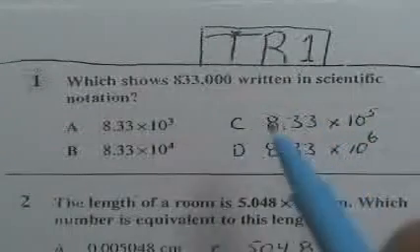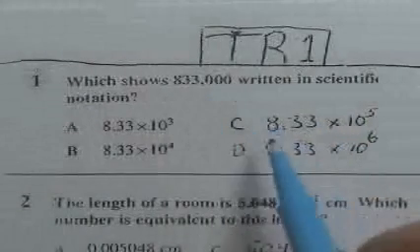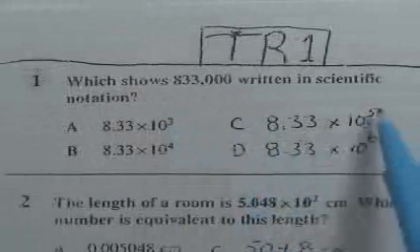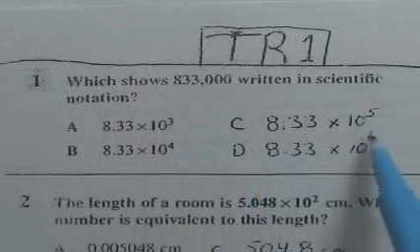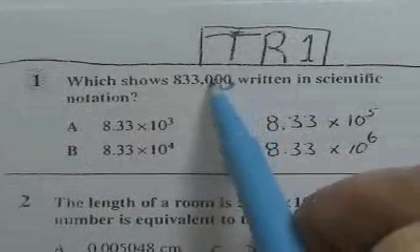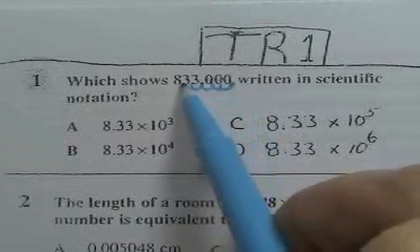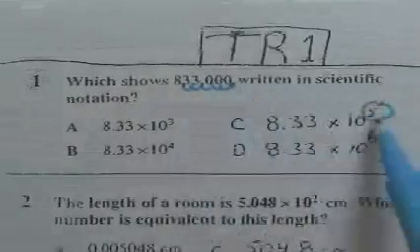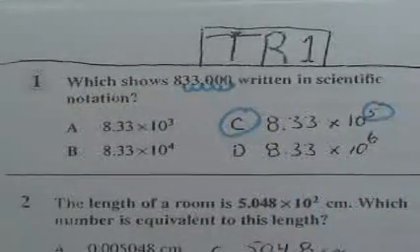Okay, on number 1, change this into scientific notation. Notice the exponents tell you how many spaces to move the decimal, or the decimal has been moved. So if there's the decimal there, I move it over 1, 2, 3, 4, 5. So that must mean letter C.